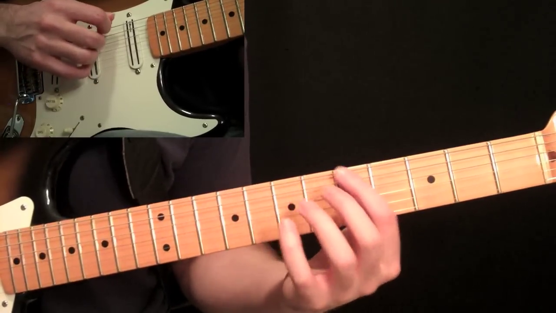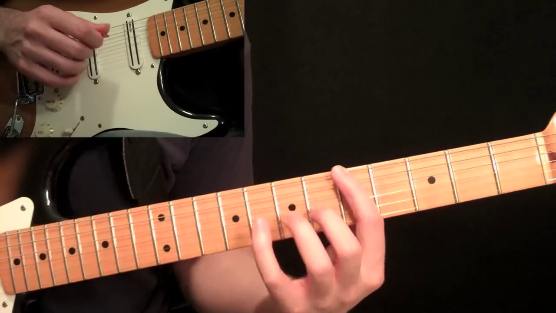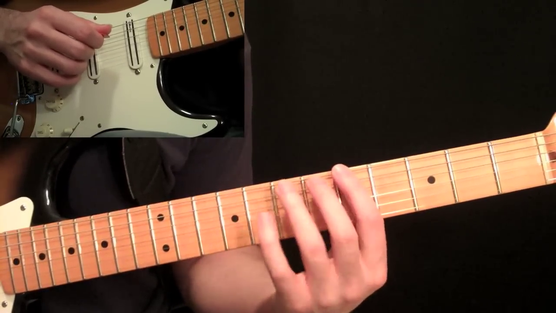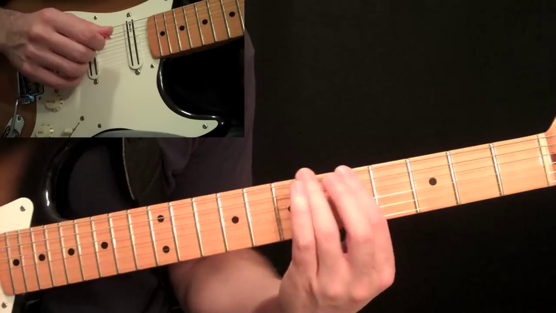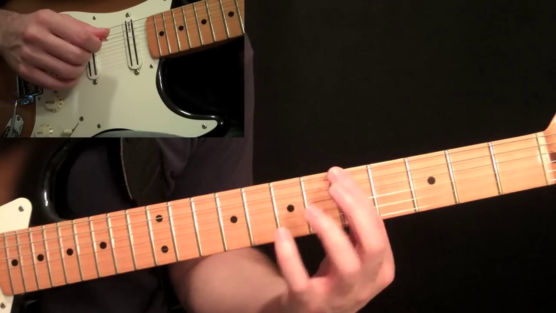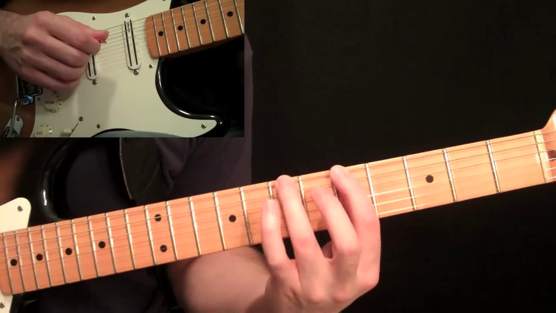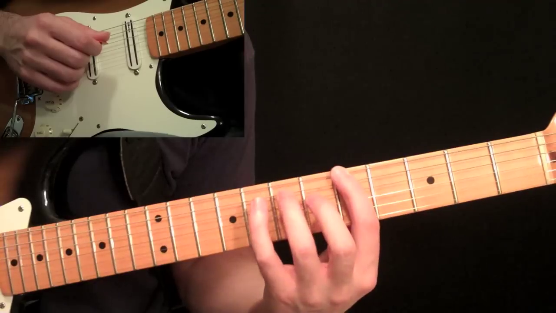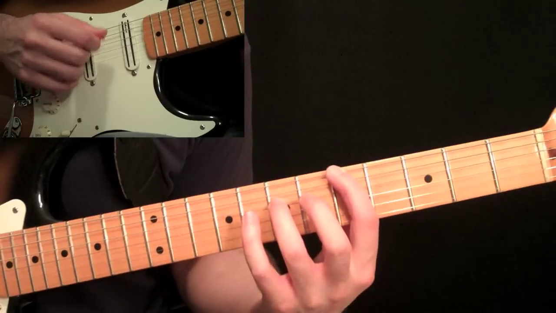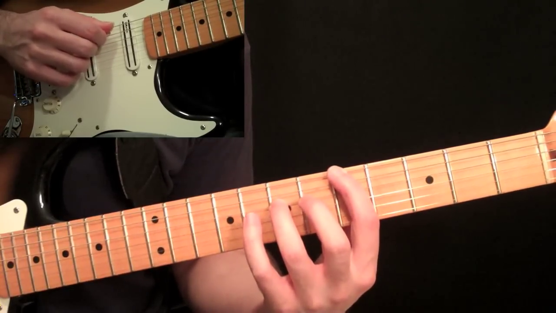Let's start on the bottom string here. This is an A. To find another A, all you have to do is go up 2 frets. So this is the 5th fret right here, and I'm going up from the 5th to the 7th fret. Then you're not going to go to the next string over. You want to skip a string. There's going to be an empty string in between.